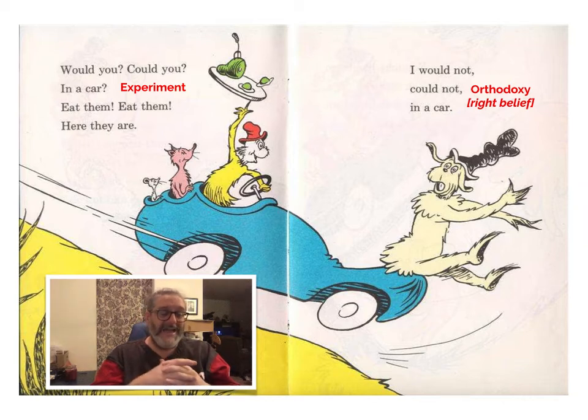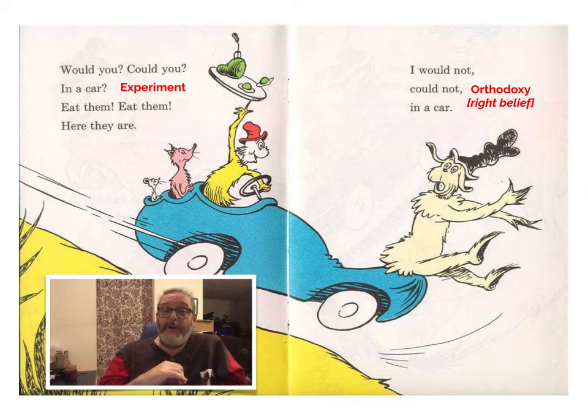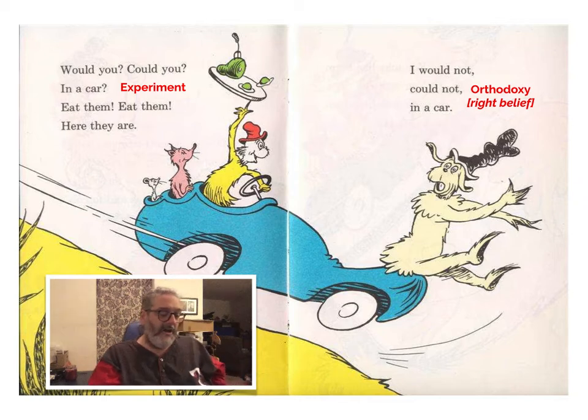Orthodox simply means having the correct belief. The implication being that other churches with similar names have in some way the incorrect belief. But this isn't just used in churches. People talk about political orthodoxy.